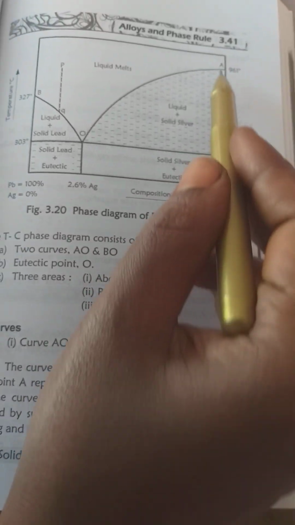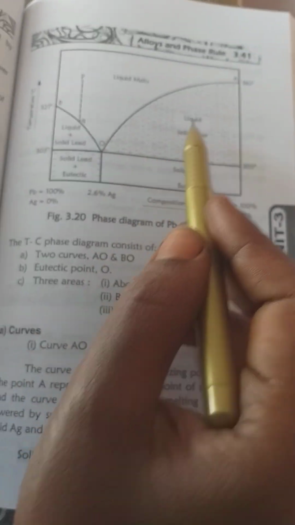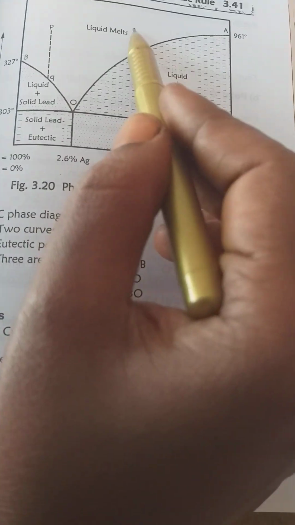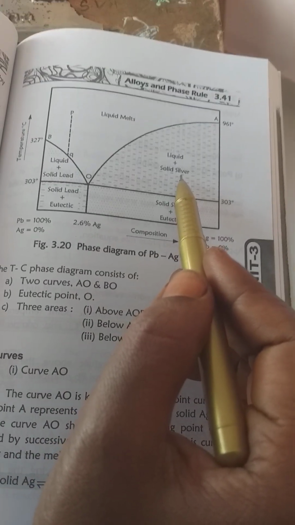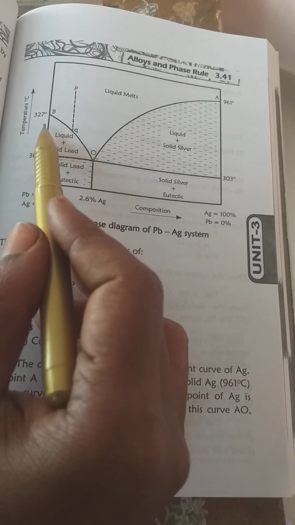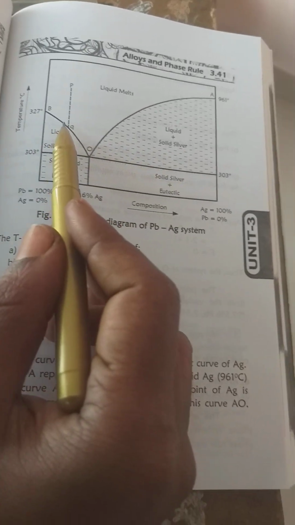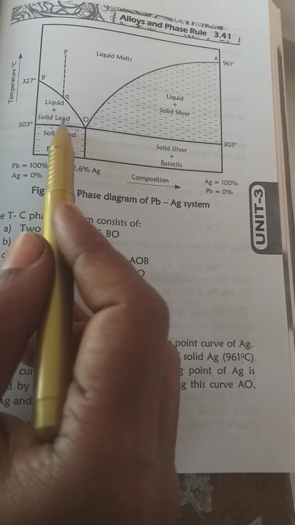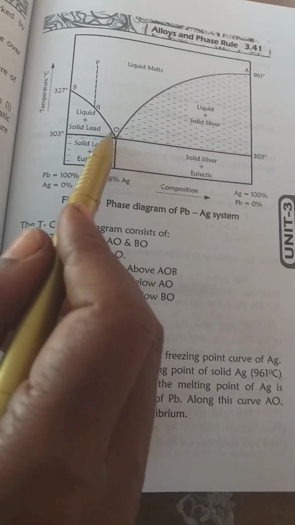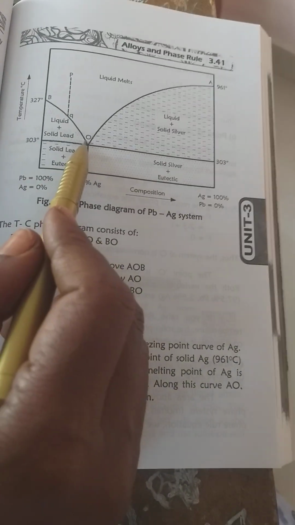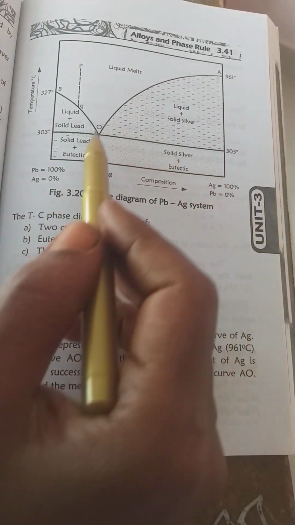So the curve AO represents, on decreasing the temperature, a cooling curve of silver, which means on reducing the temperature, from the liquid melt, solid silver alone solidifies first. On further decrease in temperature, when the temperature falls below 327 degrees Celsius, the second metal present in the liquid, that is lead, also starts to solidify. Therefore the curve BO is called the cooling curve of lead. This curve is the cooling curve of silver. This one is the cooling curve of lead.